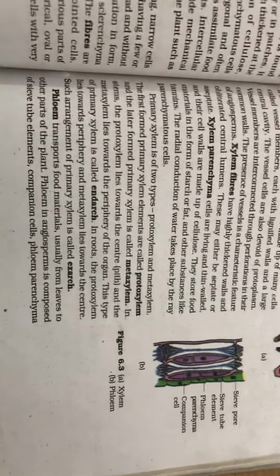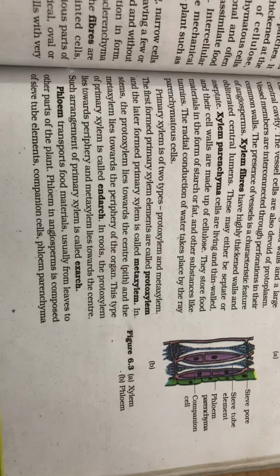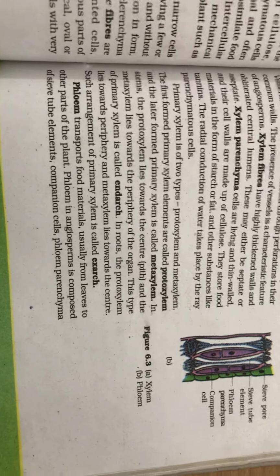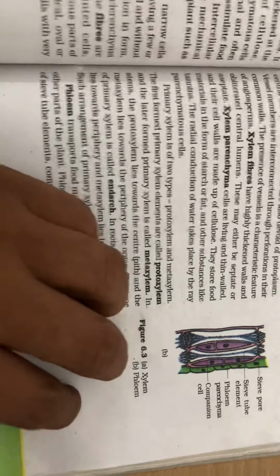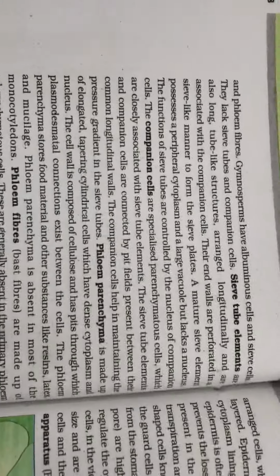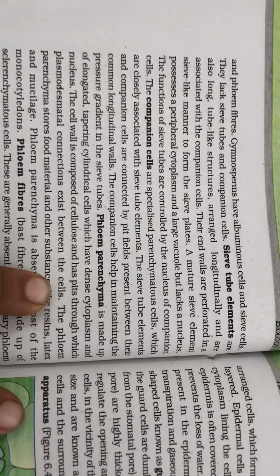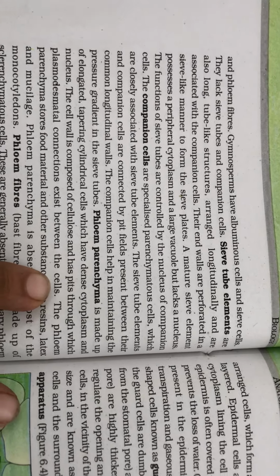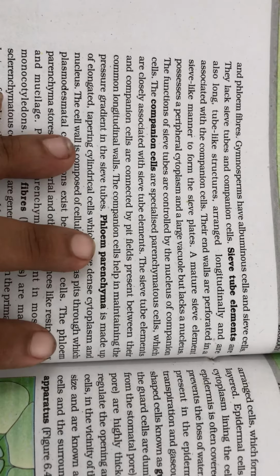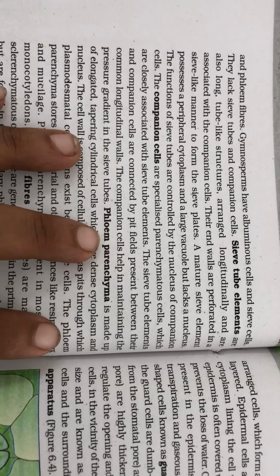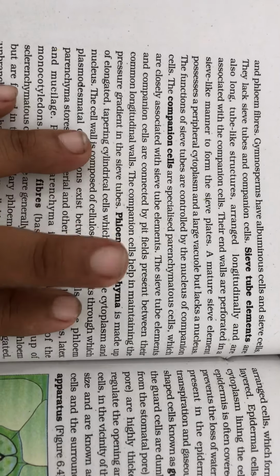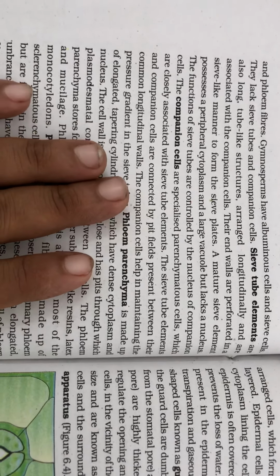Phloem in angiosperms is composed of sieve tube elements, companion cells, phloem parenchyma and phloem fibers. Gymnosperms have albuminous cells and sieve cells. They lack sieve tubes and companion cells.